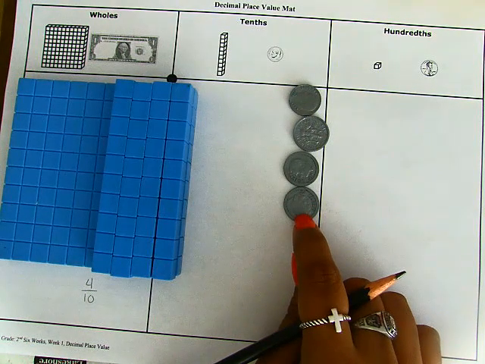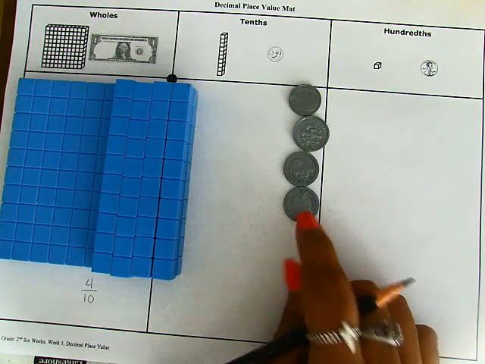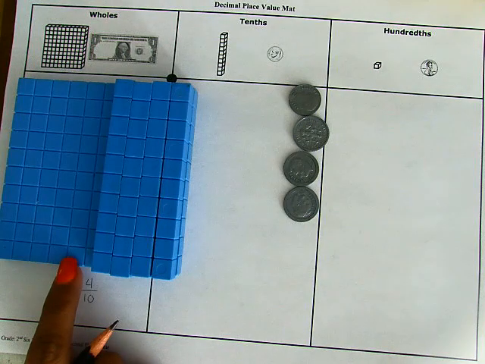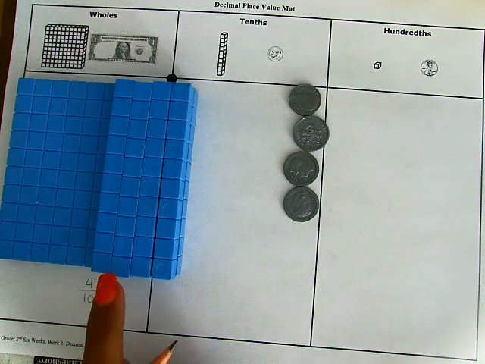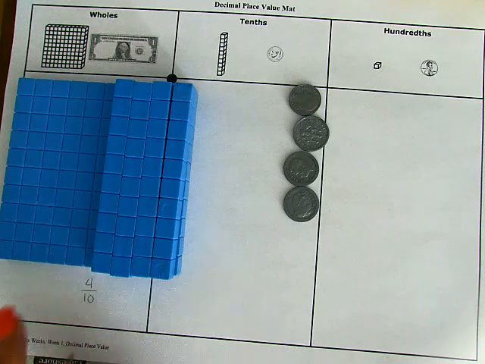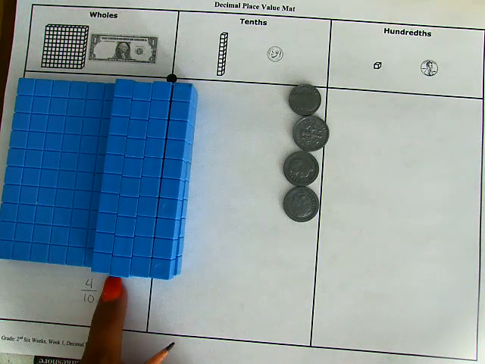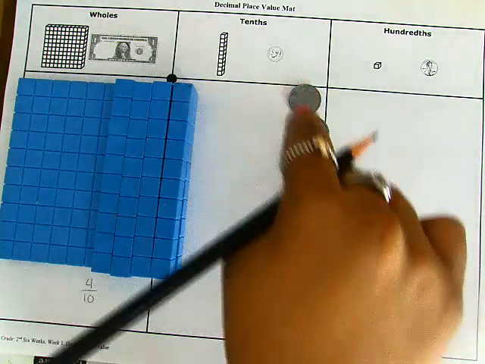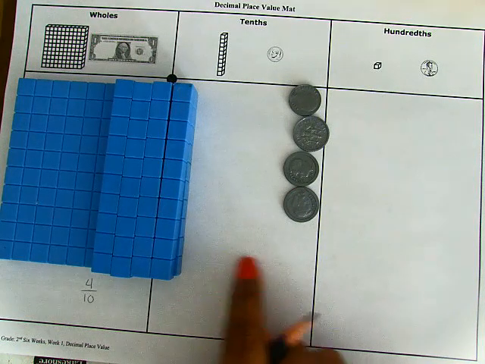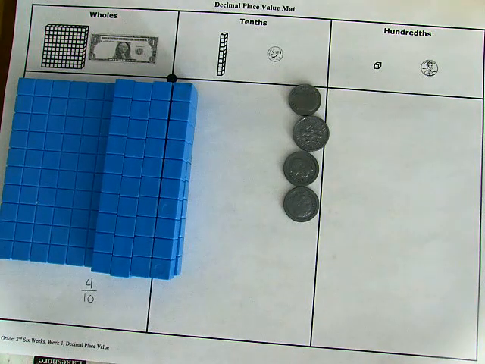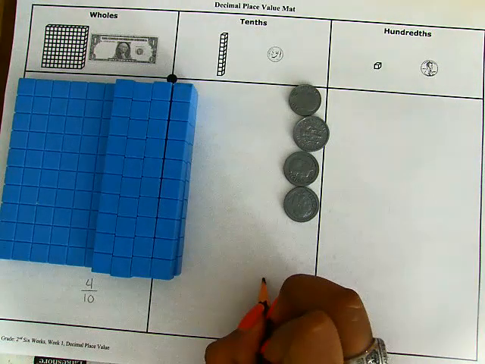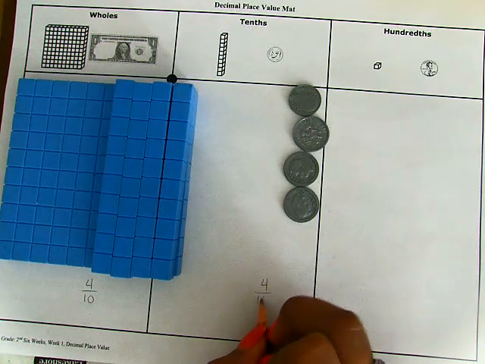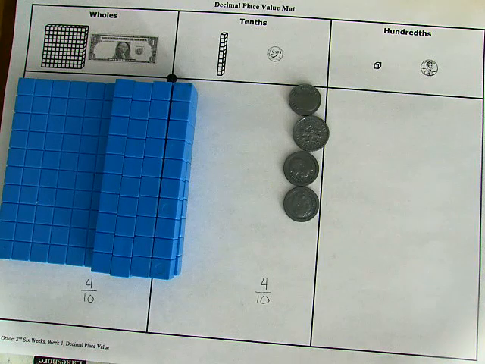If I had 10 dimes, that would give me one whole dollar. If I had 10 rods, that would give me one whole flat. So I have 4 rods out of my 10, and 4 dimes out of my 10 dimes, which would equal 1 whole. Let's think of it as a fraction: 4 out of 10, 4/10. Make sure you say tenths.